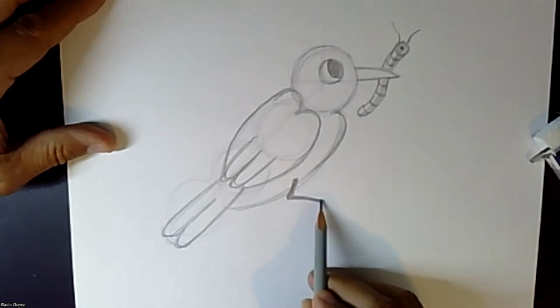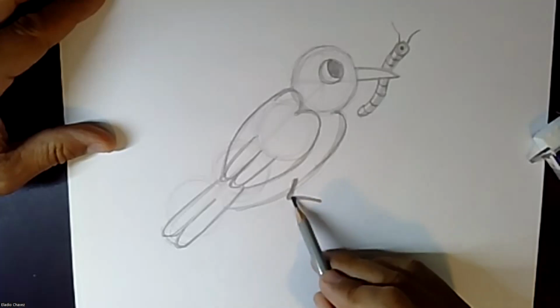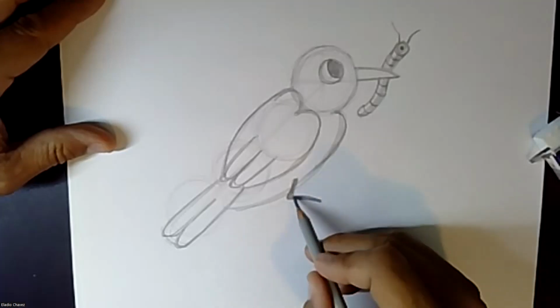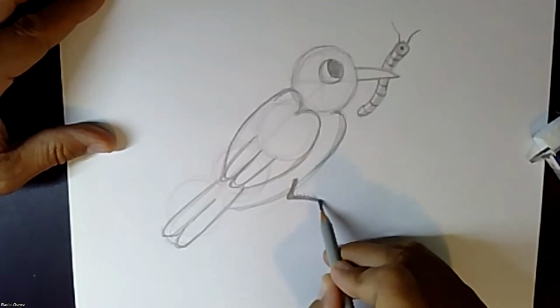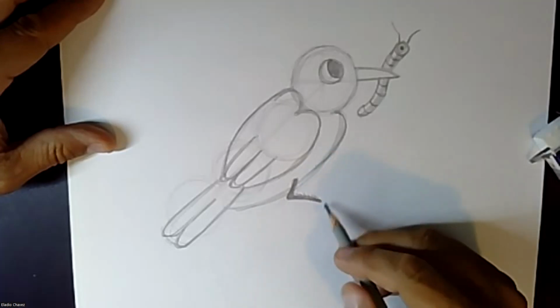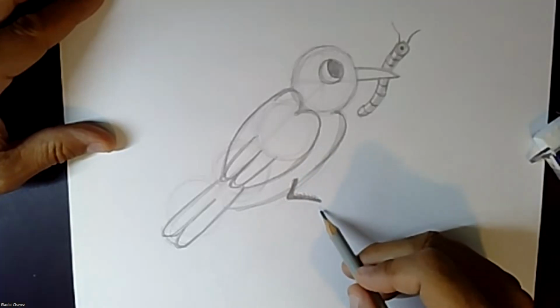And I'm going to change them up as well, because, well, we'll see. On these little legs, sometimes they've got these little curves as it goes around. But it does break out into three.